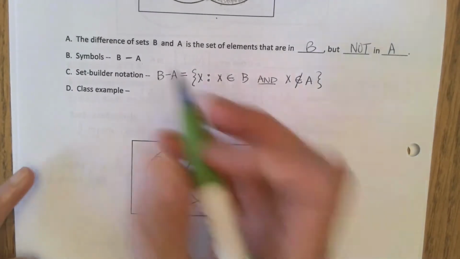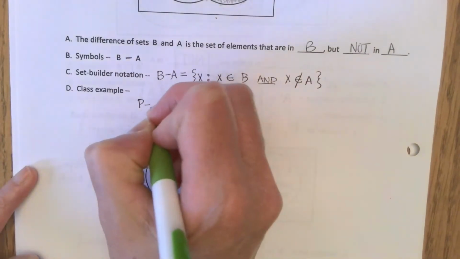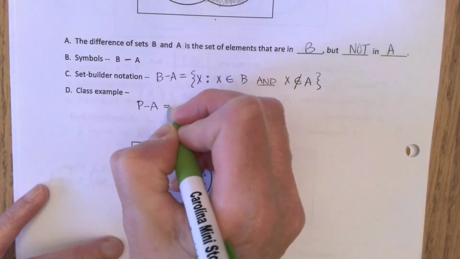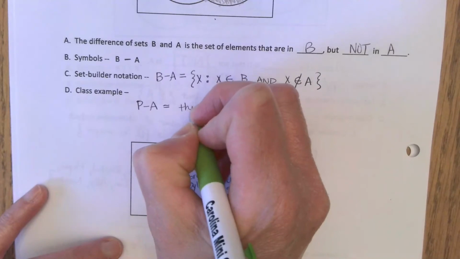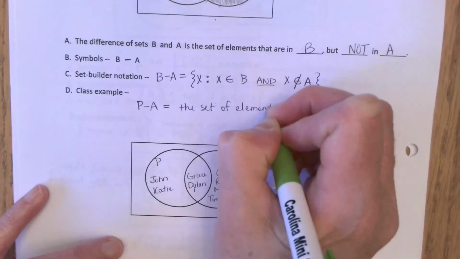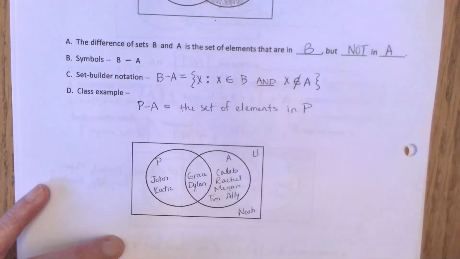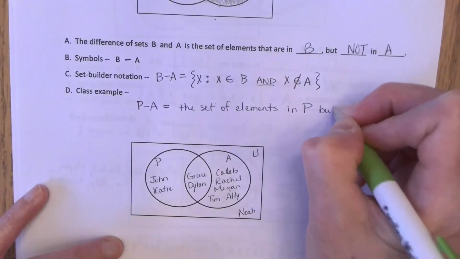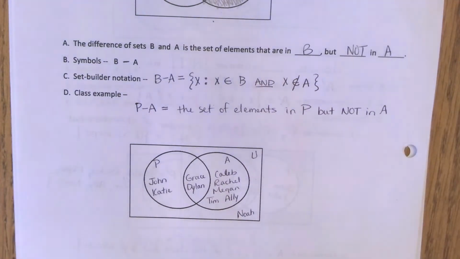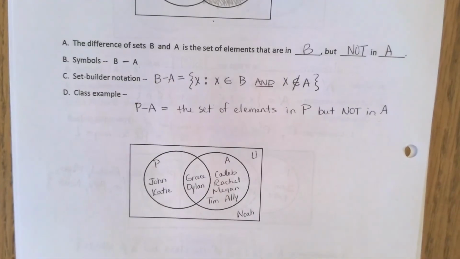So let's take a look at that class example again. And in this class example, let's take a look at this idea of P minus A. The poli-sci majors minus the athletes. So that set P minus A is going to be the set of elements in P, so all the poli-sci majors, but not in A. In P, but not in A.